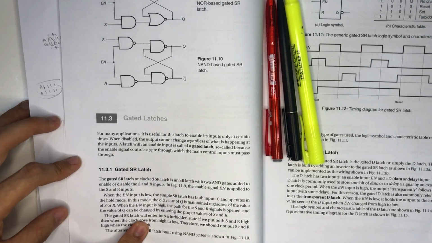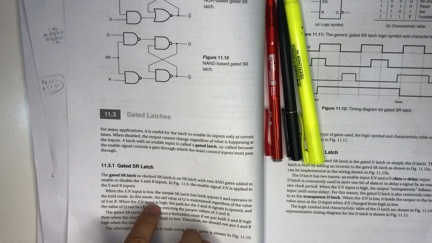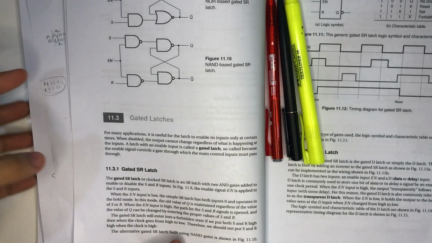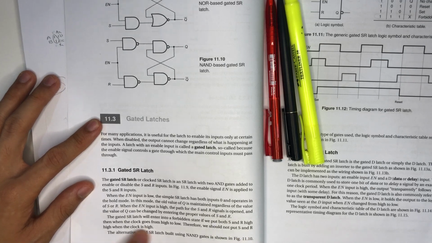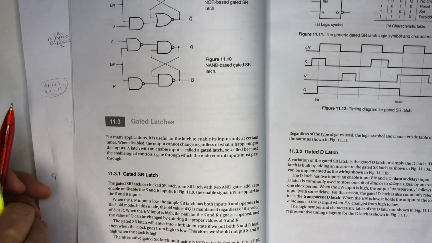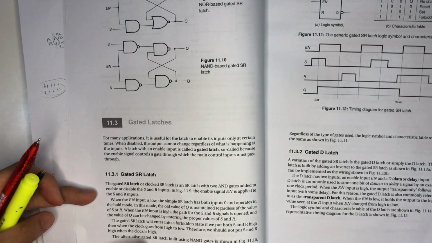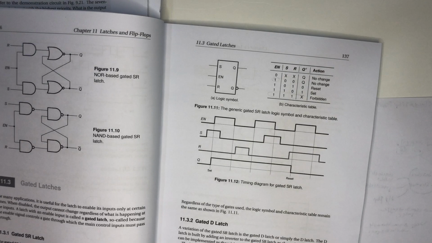The gated SR latch will enter the forbidden state if we put both S and R high. So we have a forbidden state also. Therefore, we should not put S and R high when the clock is high. The alternative gated SR latch using NAND gates is shown in figure 110. This is the alternative using NAND gates. Now let's go to the function.